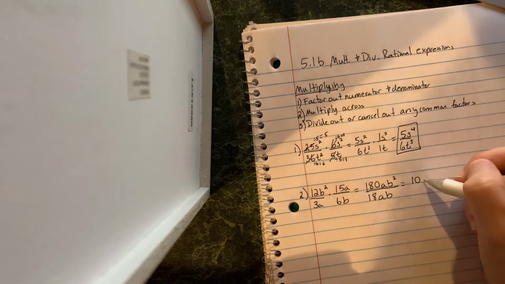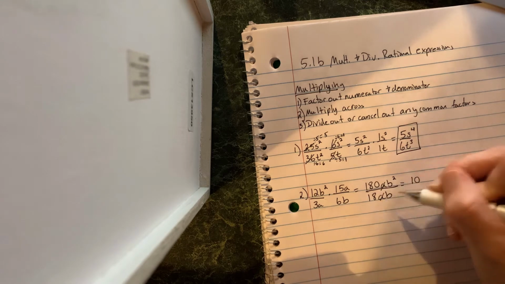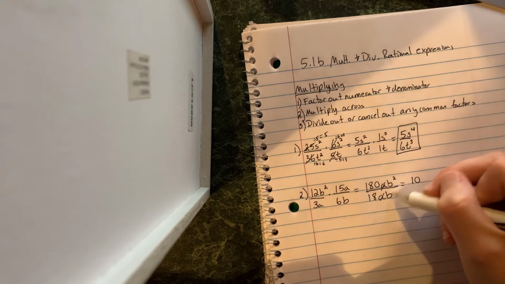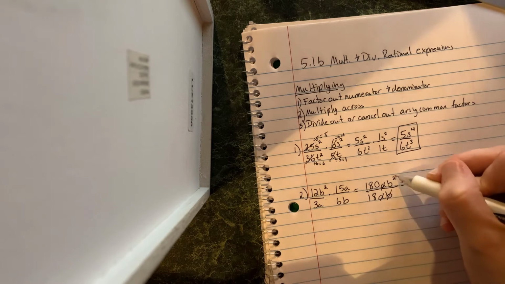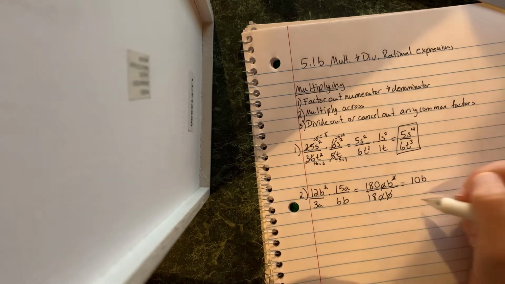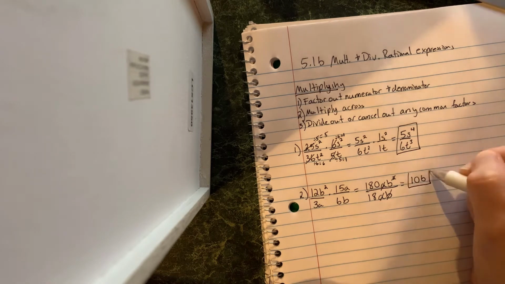Then A and A cancel out. A divided by A is going to cancel. You have 2 B's at the top and 1 at the bottom, so only one of these is going to cancel out at the top. So you're still going to have a B left over. And then the 1 would be left over at the bottom, but you don't have to put that.